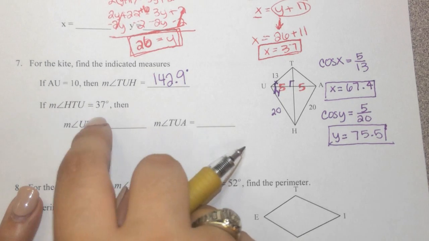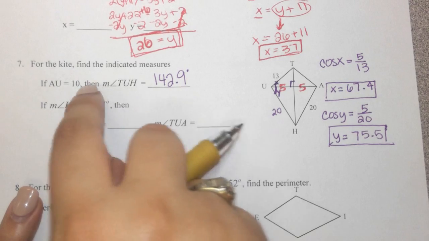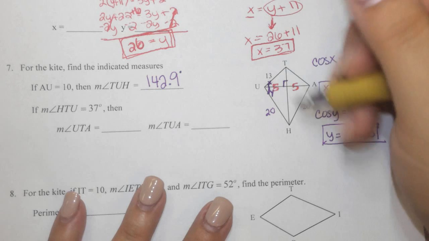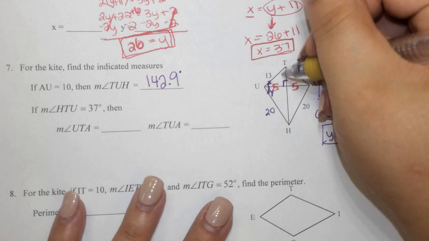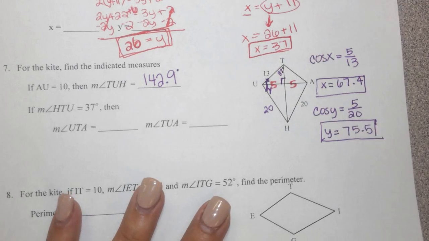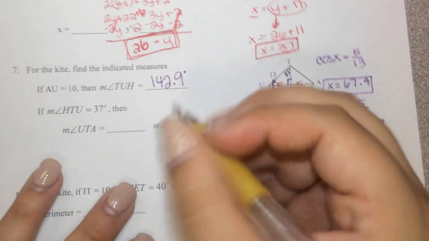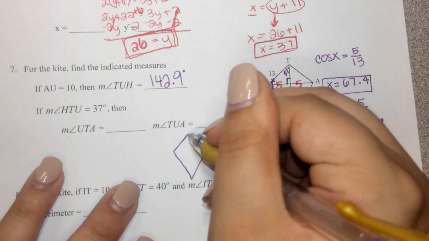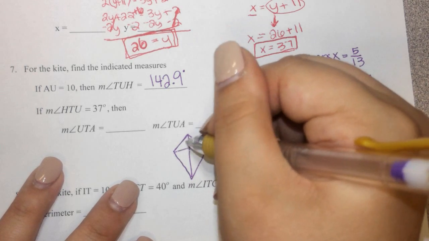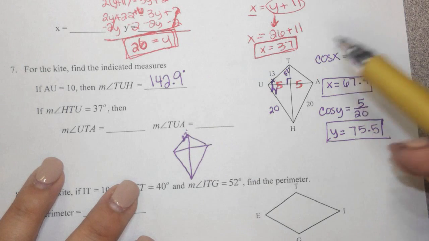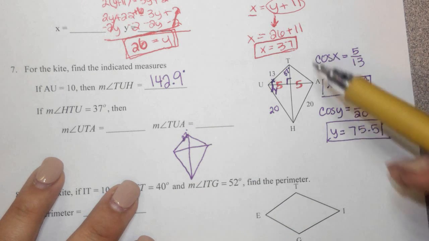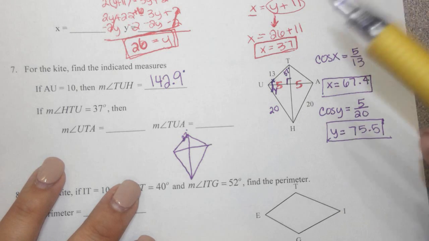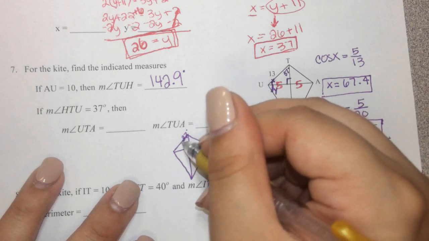So this question right here is completely separate from up here. So now you're going to ignore what we just learned right there. And we're going to say HTU is 37. So if this is 37, then what is, so I'm going to draw another kite because this is getting confusing. So if that's 37, I want to know what, wait, I wrote that wrong, didn't I? No. UTA. So I want to know what the whole thing is right here.